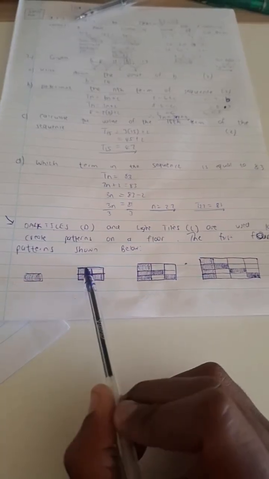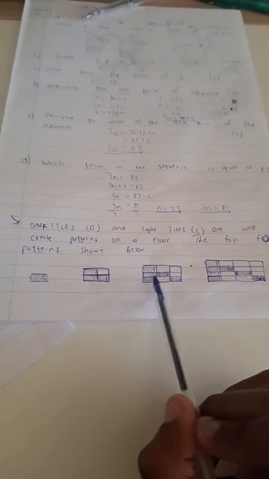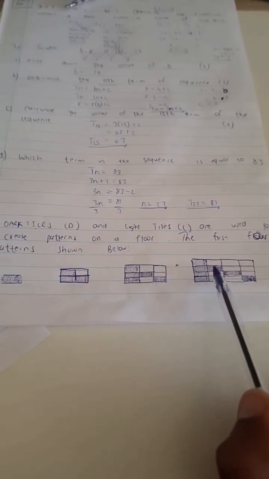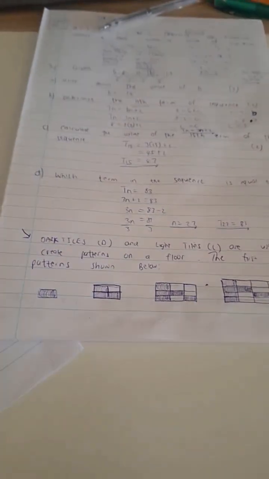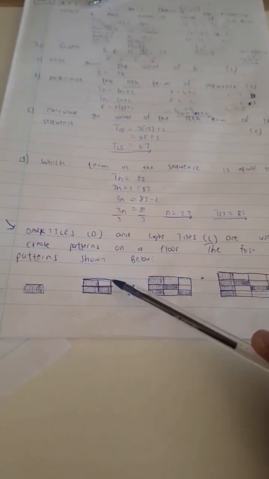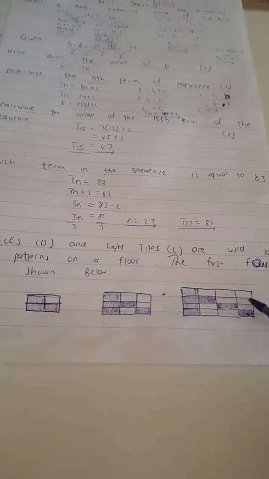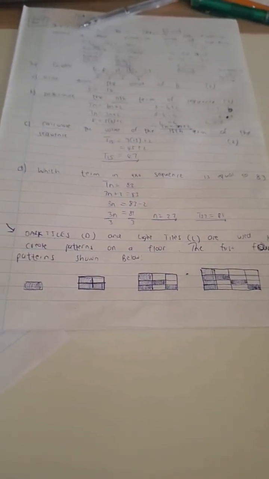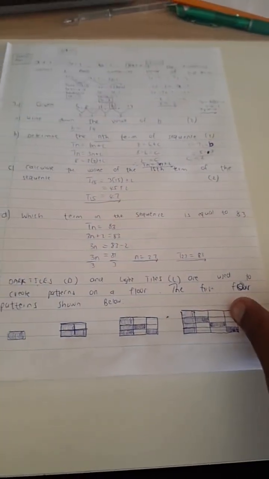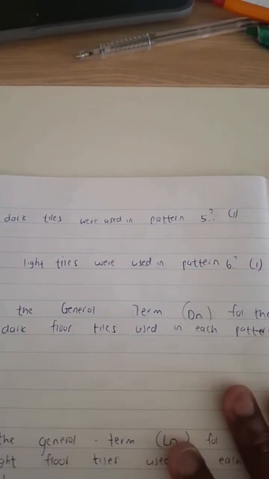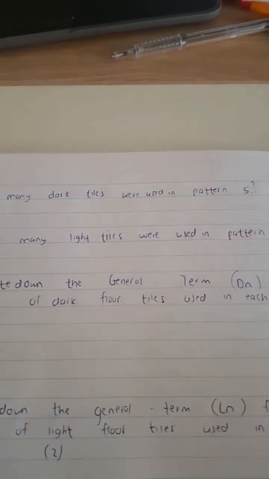We have the dark tiles, then the light tiles. Okay. So hopefully we see the pattern, we see it well. So the question is, how many dark tiles were used in pattern 5? That is the question. How many dark tiles were used in pattern 5?